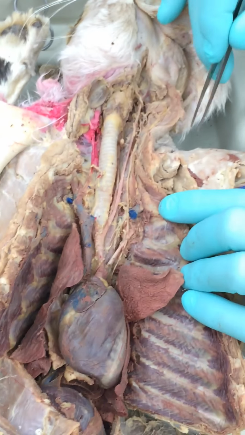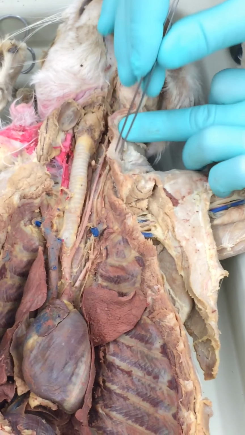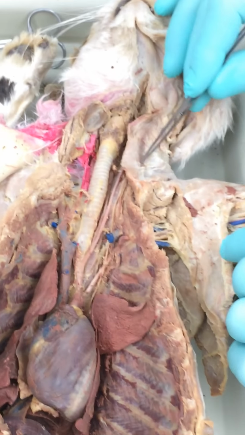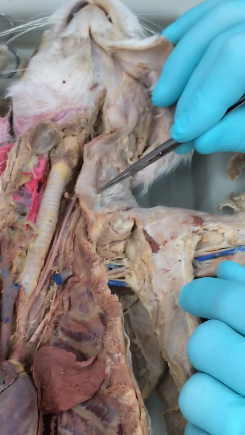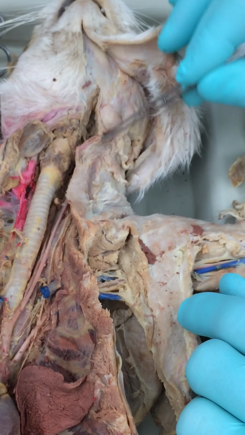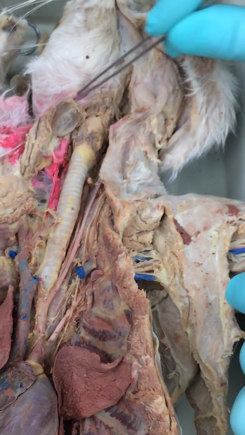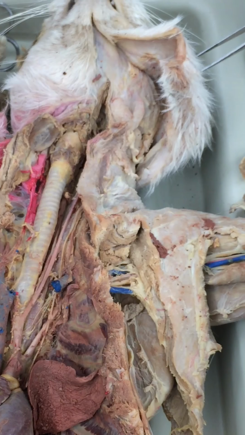Now this cat's missing the external jugular. It normally comes up. You can see where it is, but it's not stained. So right there's external jugular, and normally cats have a transverse jugular that this cat is lacking. That's all of them.